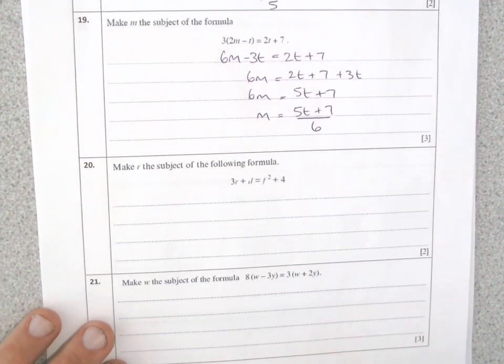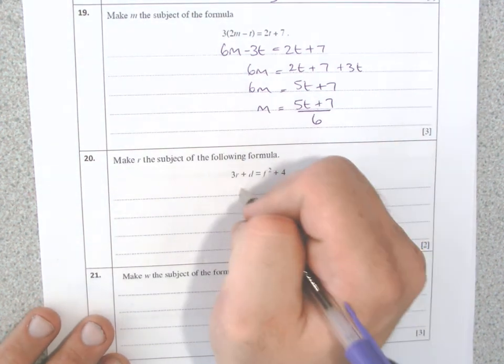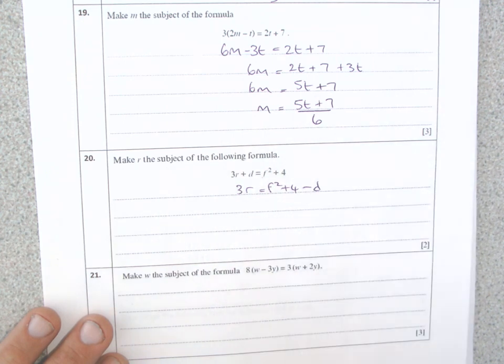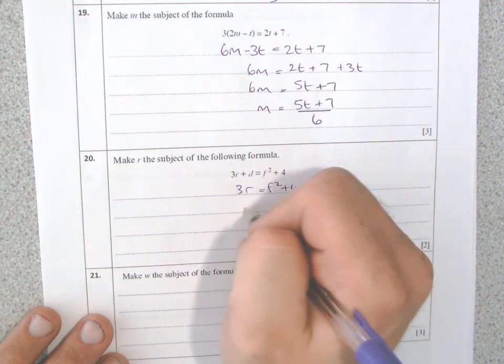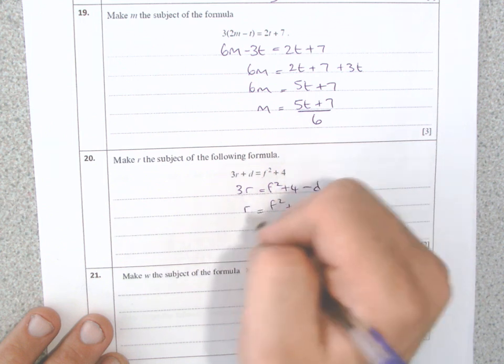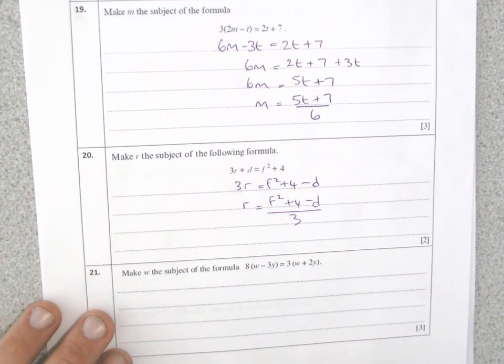Number 20, make r the subject of the following formula. Again, take the d over, so it becomes minus d, and then you've got to just divide by 3. You've got to divide the whole thing by 3, because each term is timesed by 3 here. When you take the 3 over, the whole side needs to be divided by 3.